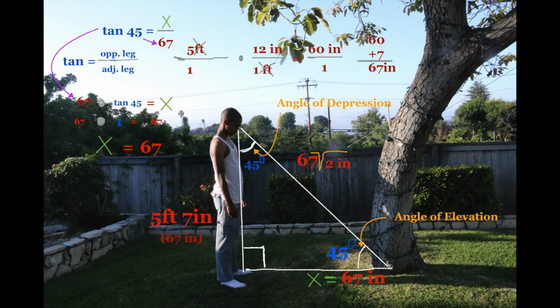Okay guys, so as you can see here, I created a right triangle between myself and the tree. I used a tape measure to find out my exact height, and I found out that I'm 5 feet 7 inches tall, or 67 inches tall. I simply converted to the smaller unit because that's easier for me.